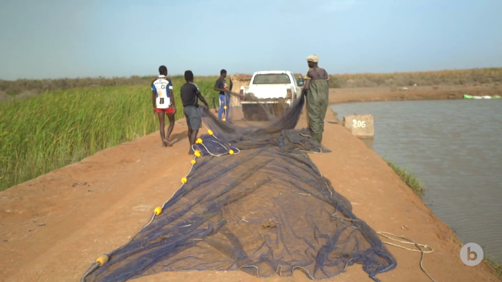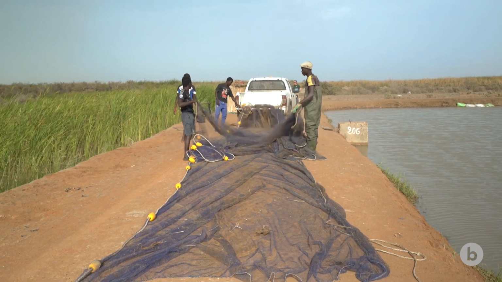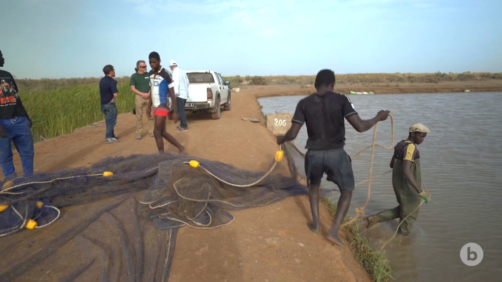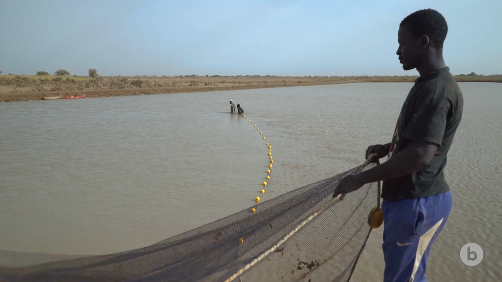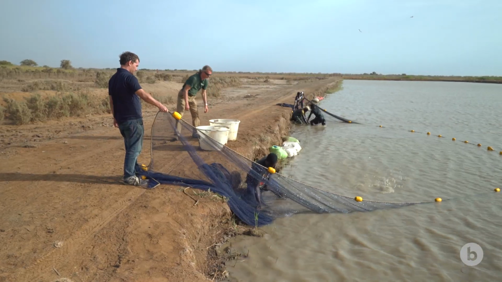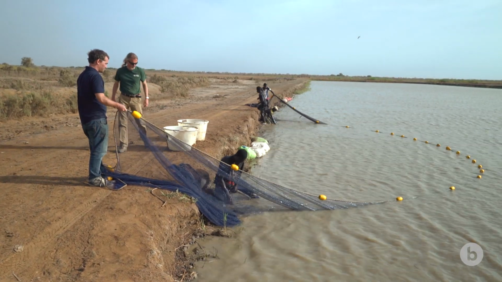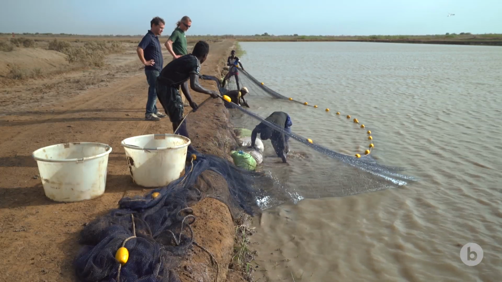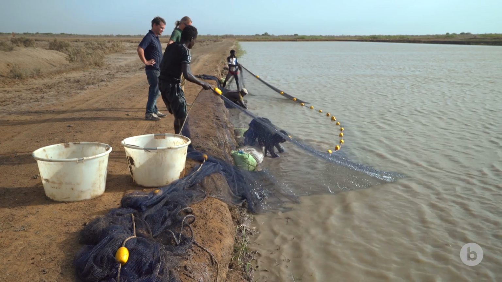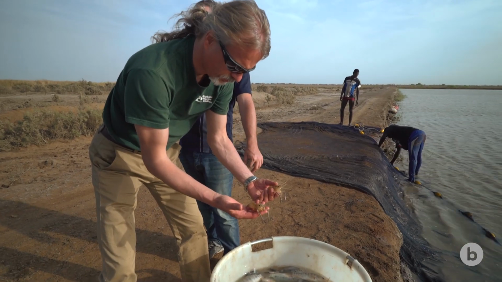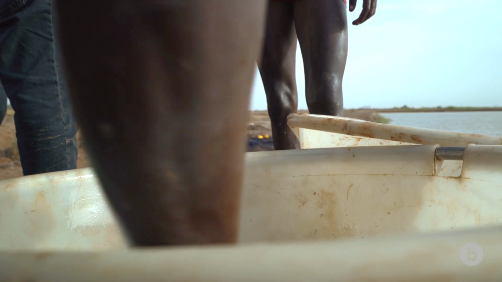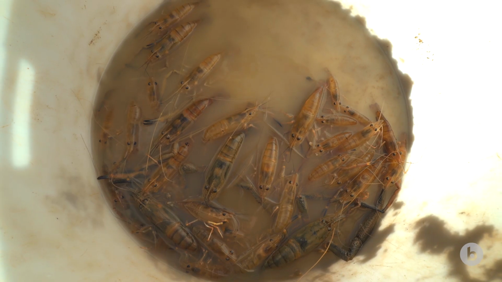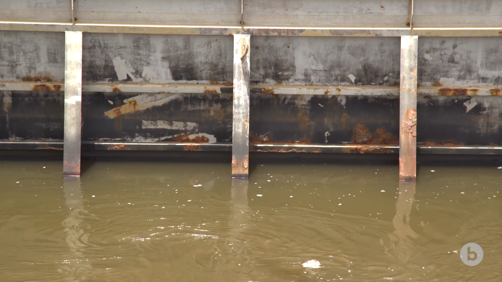Before the Diama Dam was built in Senegal, the native prawn migrated up and down the river every year, potentially multiple times throughout its life cycle. When the prawns were abundant, they were both scavenging plant material but also snails. We actually believe that prawns are particularly interested in snails because of the calcium in their shells. The prawns really need the calcium to build their own exoskeleton.